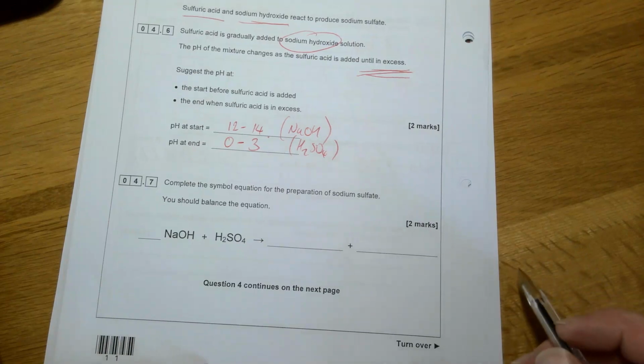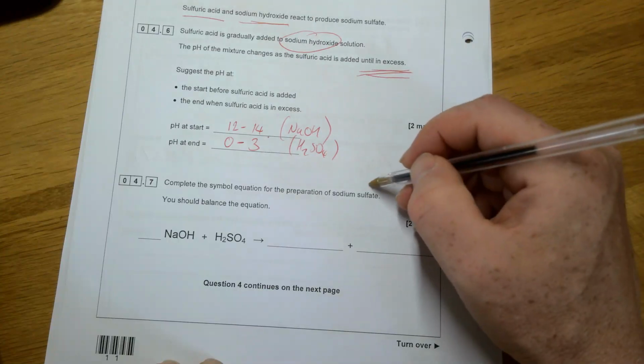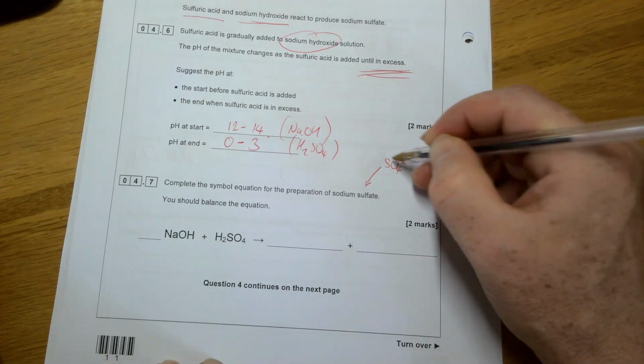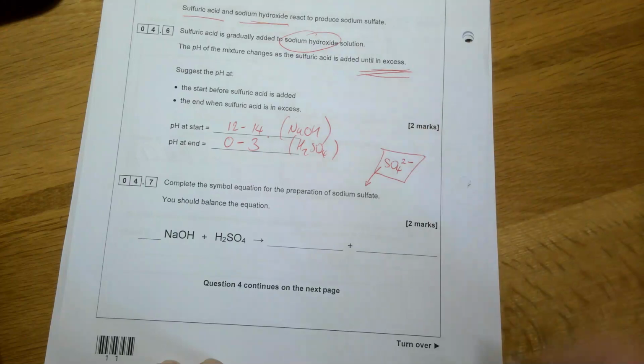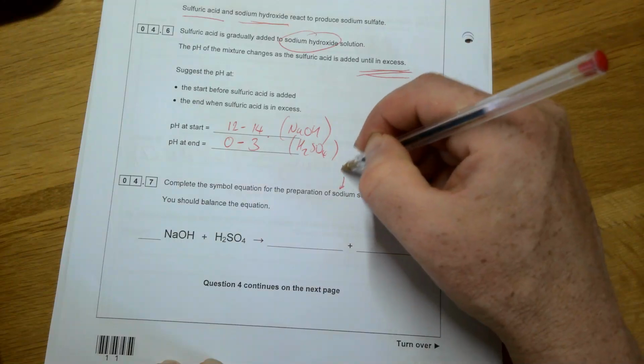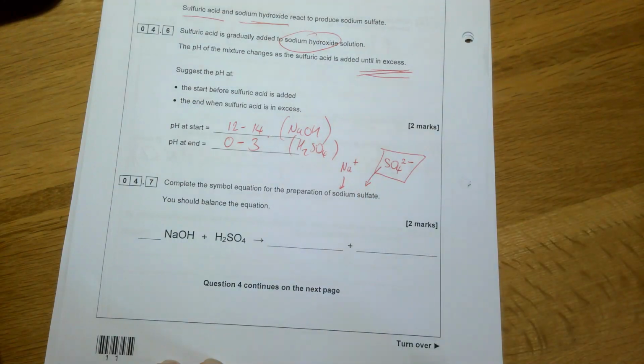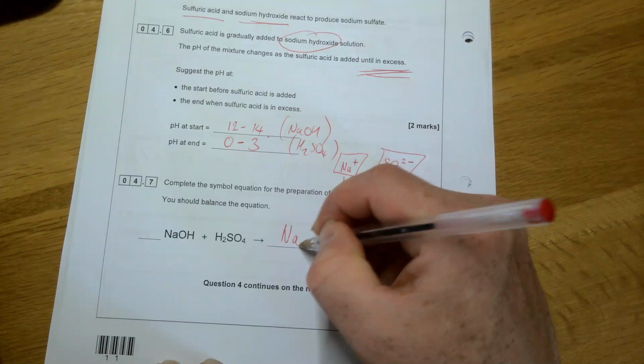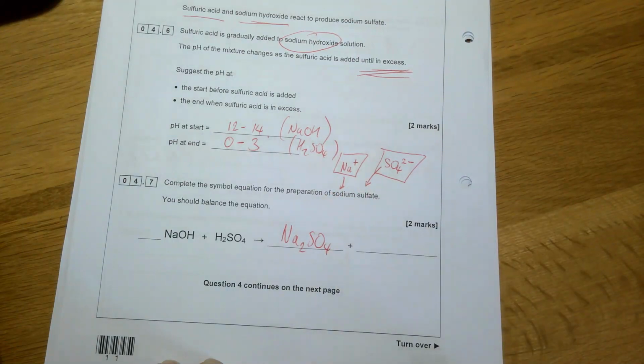A lot of you will have struggled with this, and I wouldn't be overly worried. I'd like you to be able to do it though. The way to do it is to recognise that sulfate is a 2- ion. This is just a fact that should be in your revision cards and your flashcards. And you can work out the sodium as a 1+ ion because it's in group 1 of the periodic table. So when it forms an ion, it loses that 1 electron in the outer shell, making it 1+. So sodium sulfate must have a formula of Na2SO4, and that's the first point. If you didn't get that, you had no chance really.